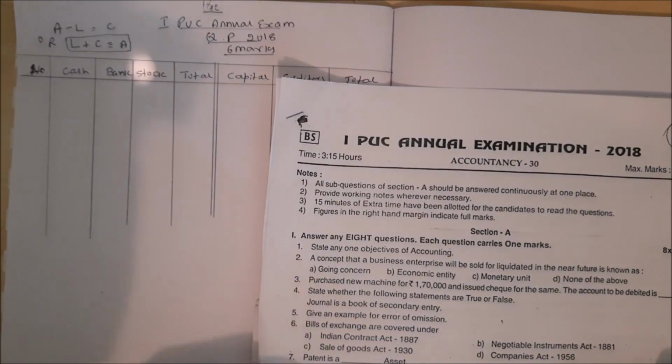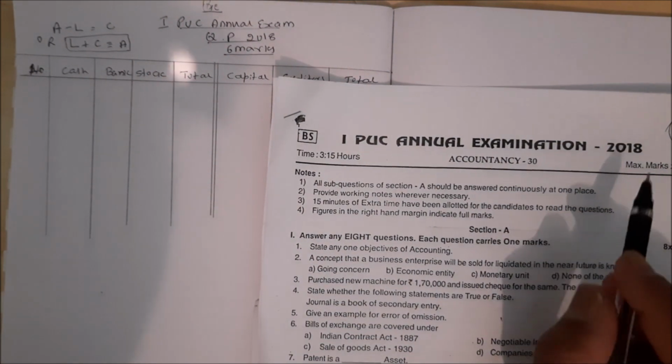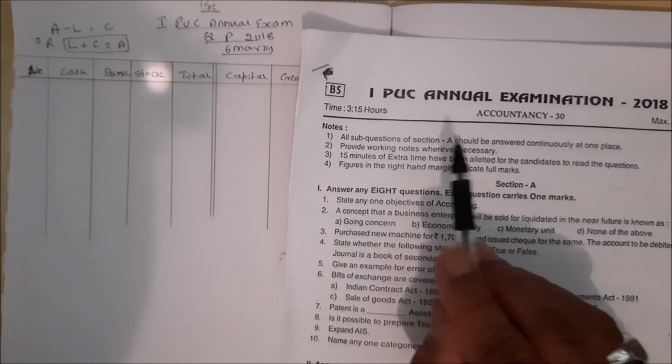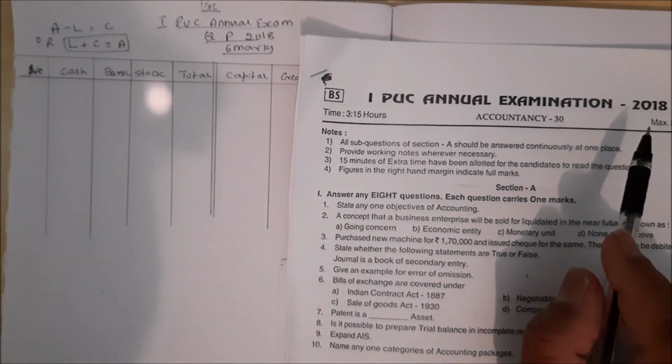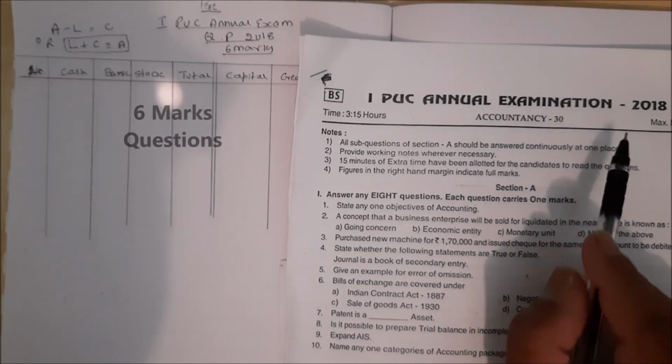We are starting today with the 2018 question paper of the first year PUC annual examination, for 6 marks questions. Let us try to understand.